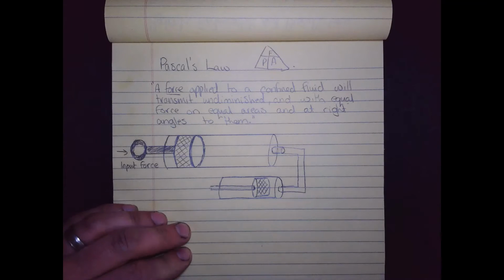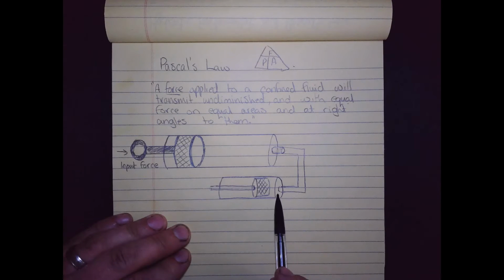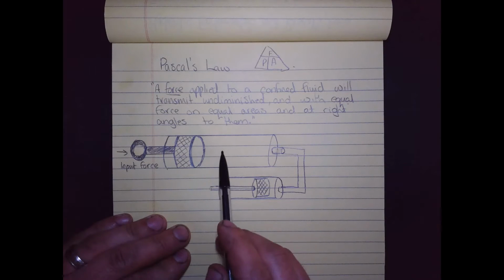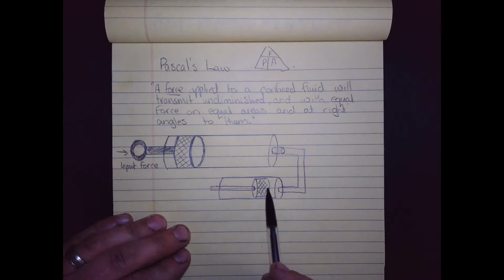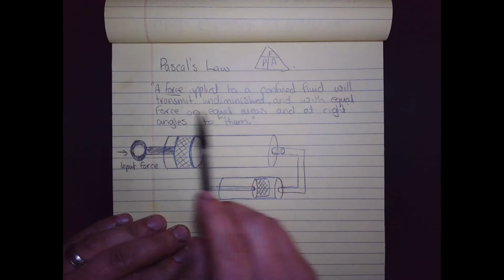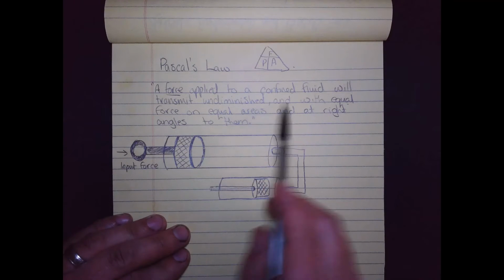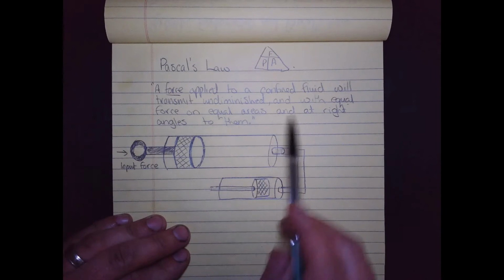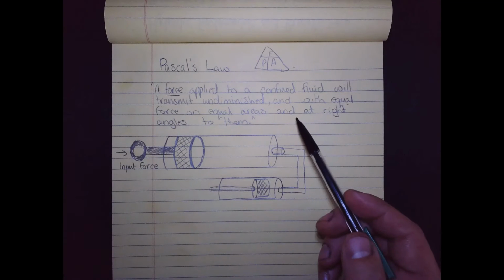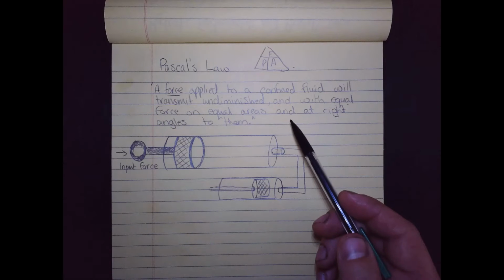Okay. So now we have a closed system here where any force that I apply to the fluid contained in here is going to be applied to the back of this piston here, and we're going to get some movement out of it. So we have a force now, we have a confined fluid, and it says it will transmit undiminished and with equal force on equal areas and at right angles to them. So what does that mean? Equal force on equal areas. Well, this is where we have to start to throw some numbers down on this thing.